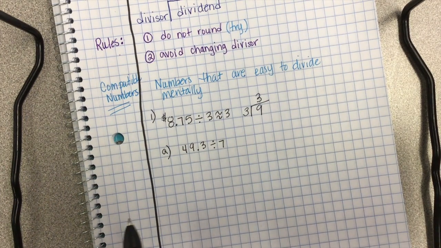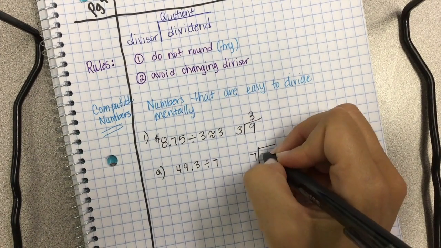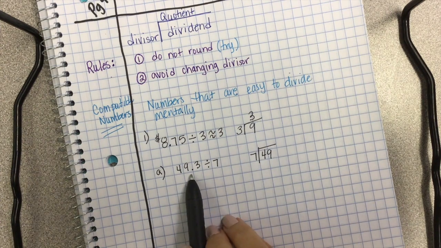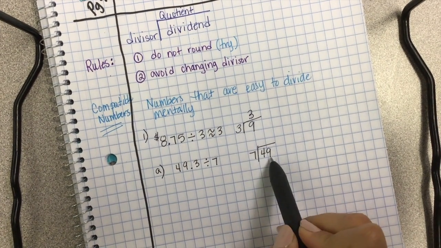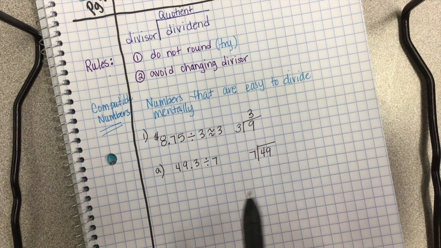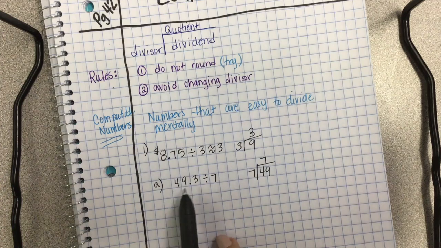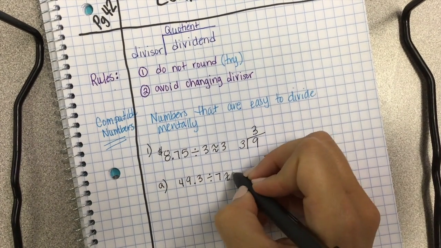So we can just drop the decimal. So we can make the division problem look like this. We can change 49 and 3/10 and round it to 49 because 7 is compatible with 49. It goes into 49 7 times. So 49 and 3/10 divided by 7 is about 7.